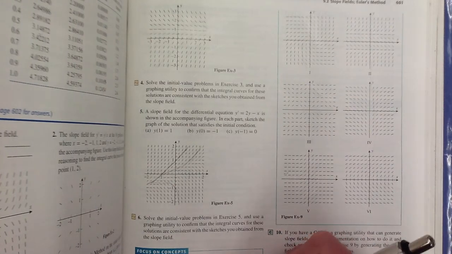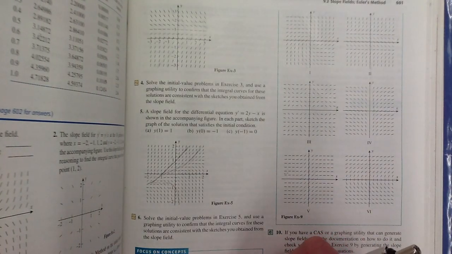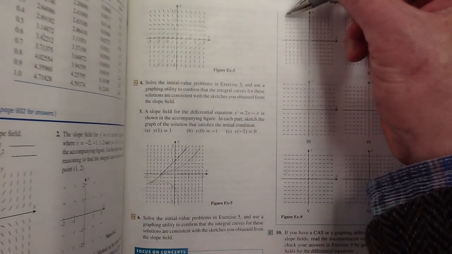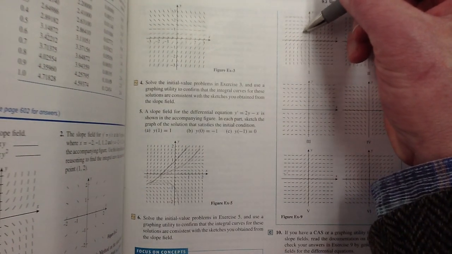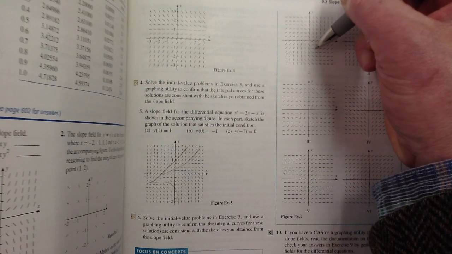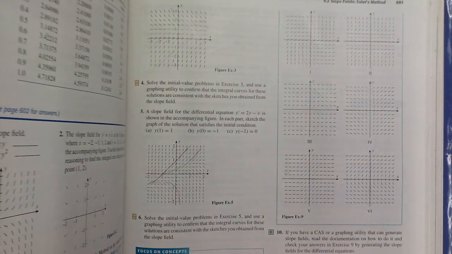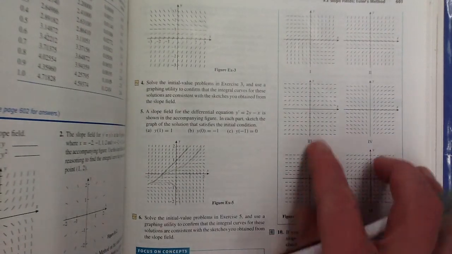Okay, what if the top was equal to 0? When is x plus y equal to 0? Well, that's when y equals negative x. So along this diagonal we should have 0 slopes, and we do. So I would be convinced by that that's the correct one. So F must be 3.